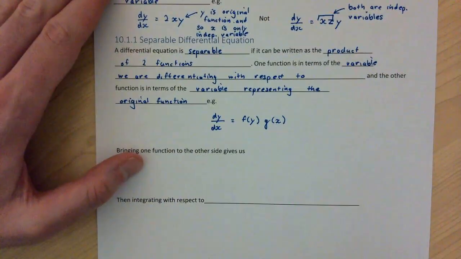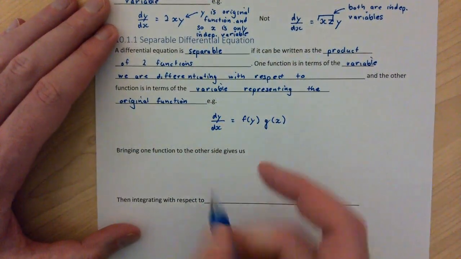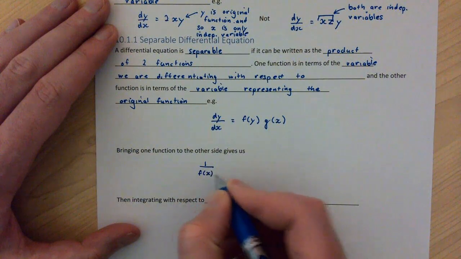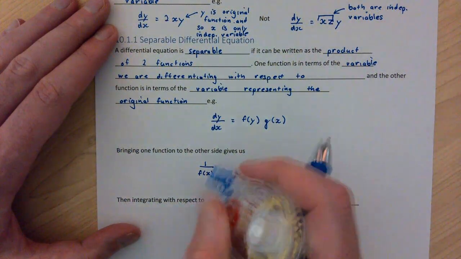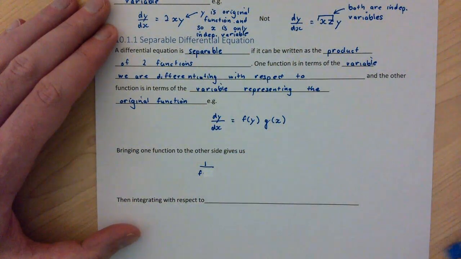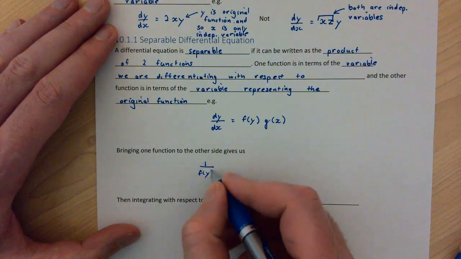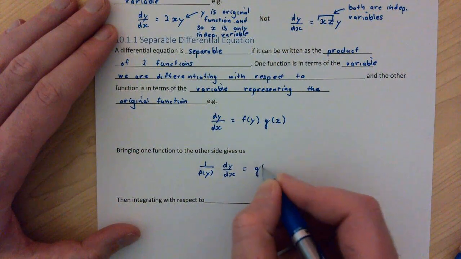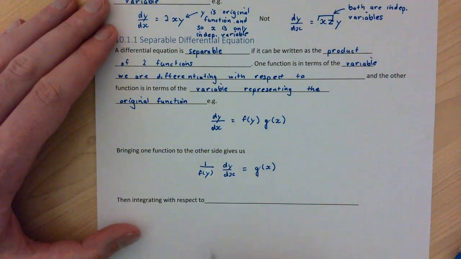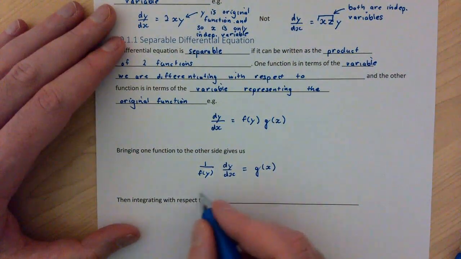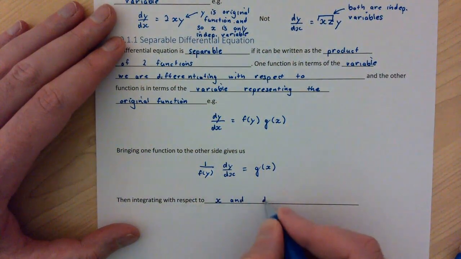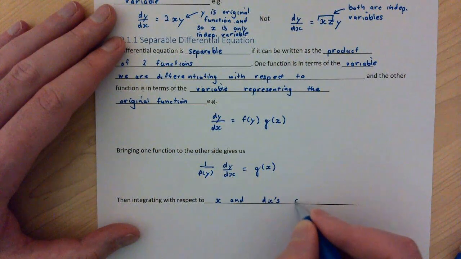So if we bring the f of y to the other side, then we have 1 on f of y, should be f of y, not f of x, dy dx is equal to g of x. Then we're going to integrate both sides with respect to x, and we're going to find that dx's cancel.